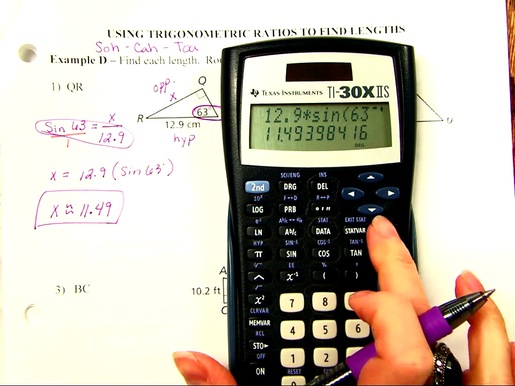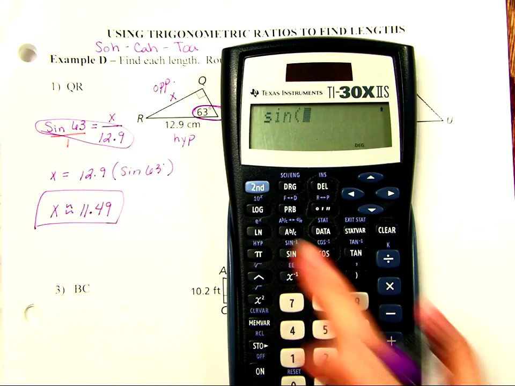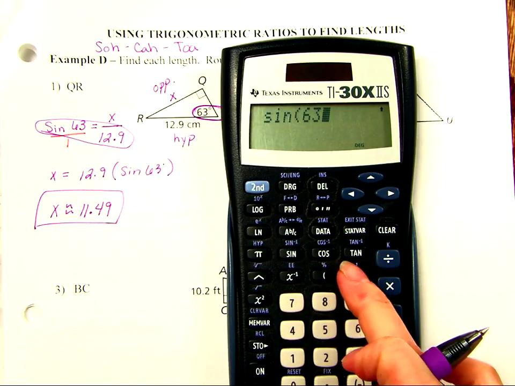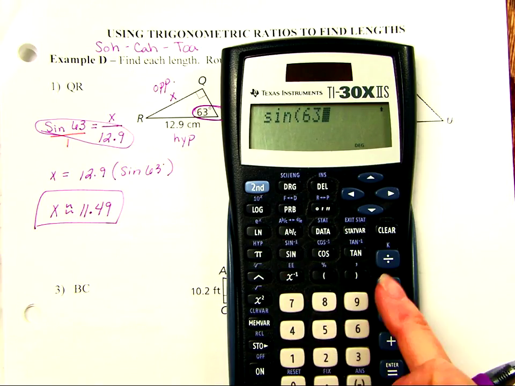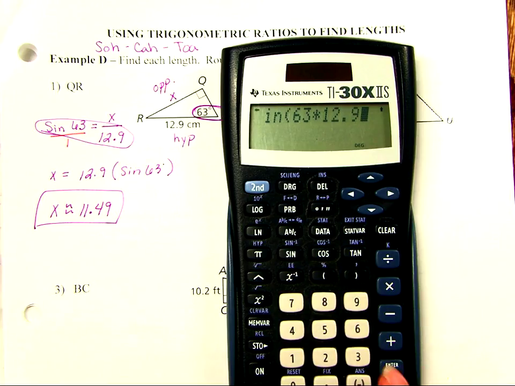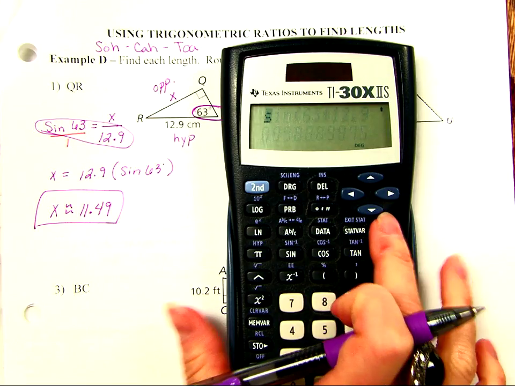Now I will tell you that I could put the sine of 63 first, but I need to remember to close the parenthesis before I put 12.9. If I don't, with sine 63 times 12.9, it's wanting to take the sine of that product, and we get something totally different. So we need to be careful with how we enter.